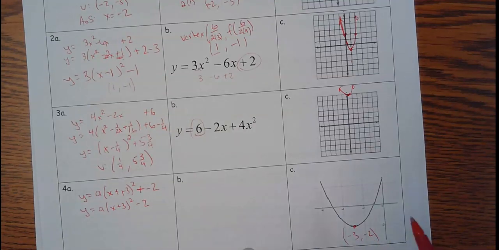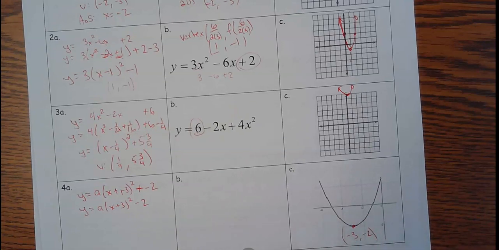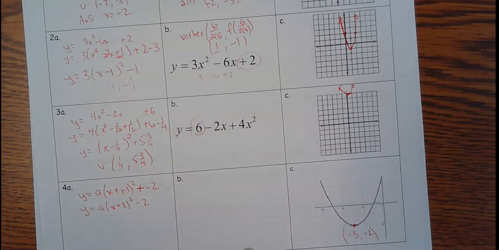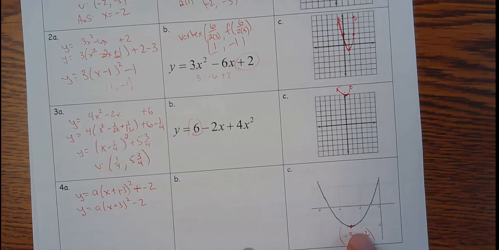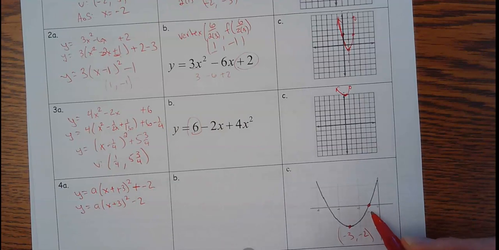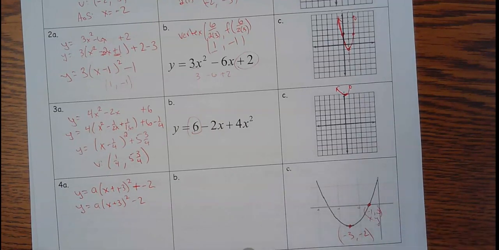Now, if you do -3, -2, you won't be able to find anything, because when I plug in -3 in here, that'd be 0. 0 squared is 0 times a, which gets rid of a. A disappears before we find it. So you just can't use that vertex. We got to find a point besides the vertex. And it sure looks like here, this would be -1, 0. So I'm going to plug in -1 for x and 0 for y.